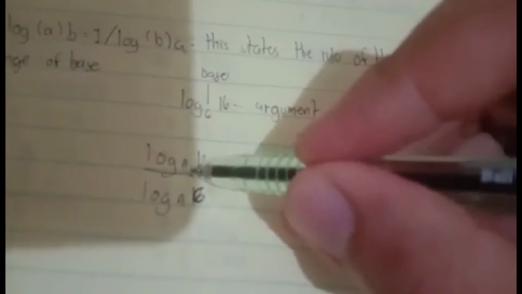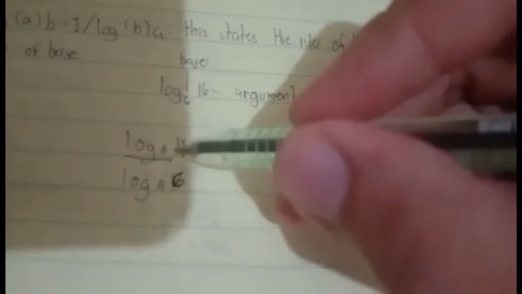Pag change of base nga, ito yung kunwari, ito. Dito sa a na to, ang ilalagay mo dyan ay yung greater than 1.